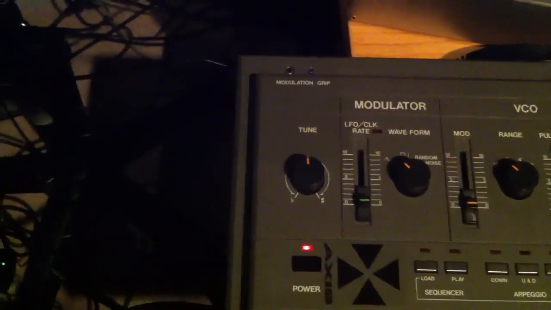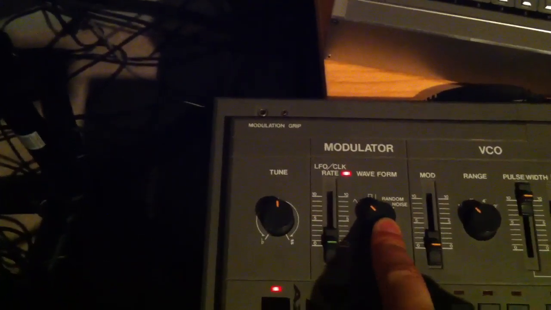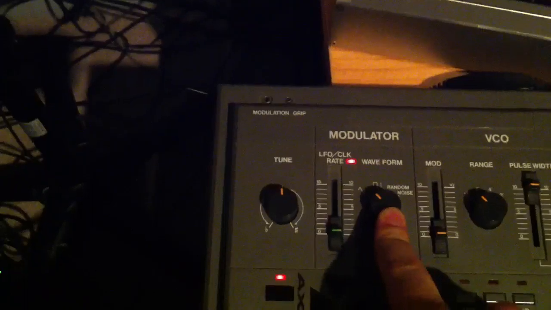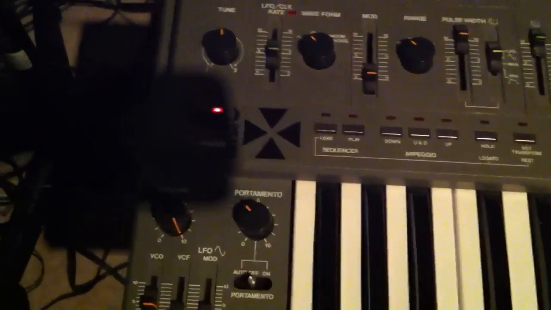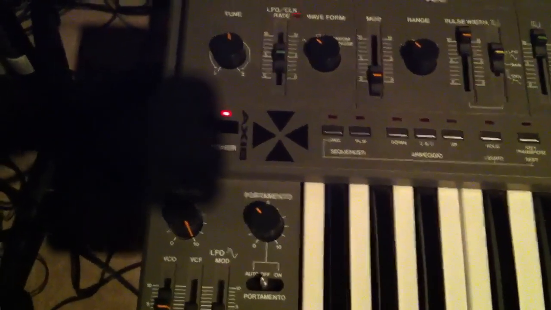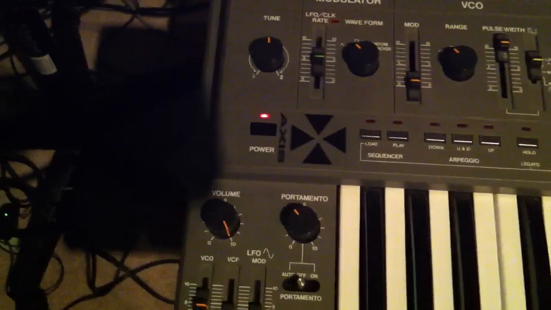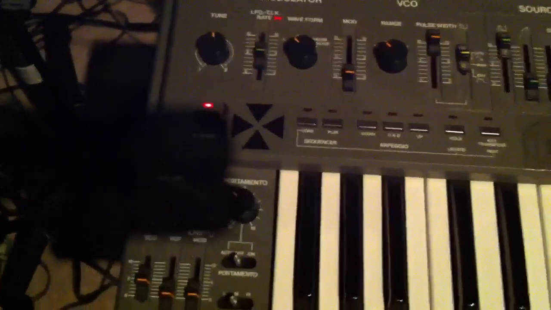So moving on to the LFO, I'm going to have the LFO waveform set to the sine or triangle, and I'm going to increase the LFO rate to about 50%. So now we should have a bit more familiar sound. So that's the basis for a Hoover.